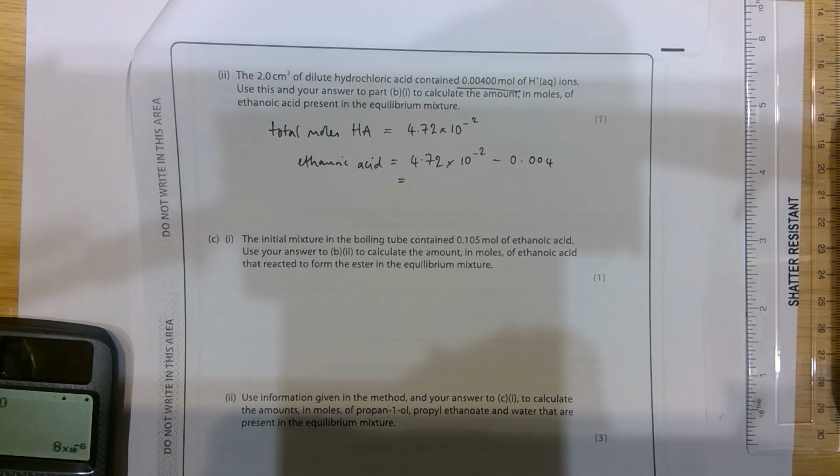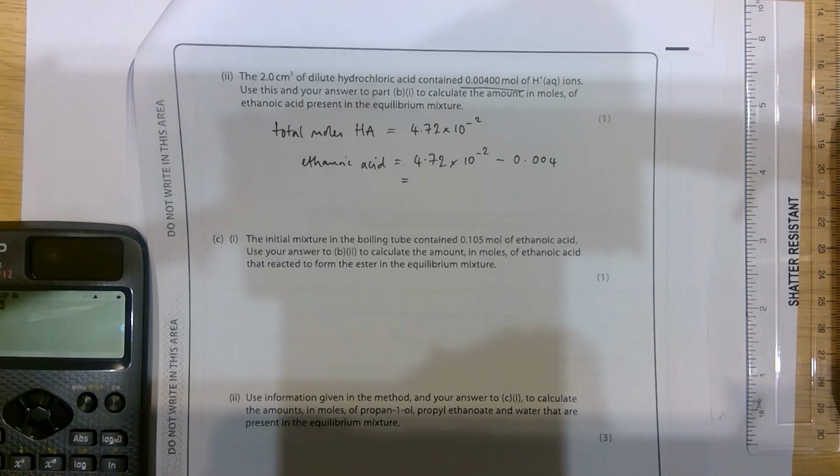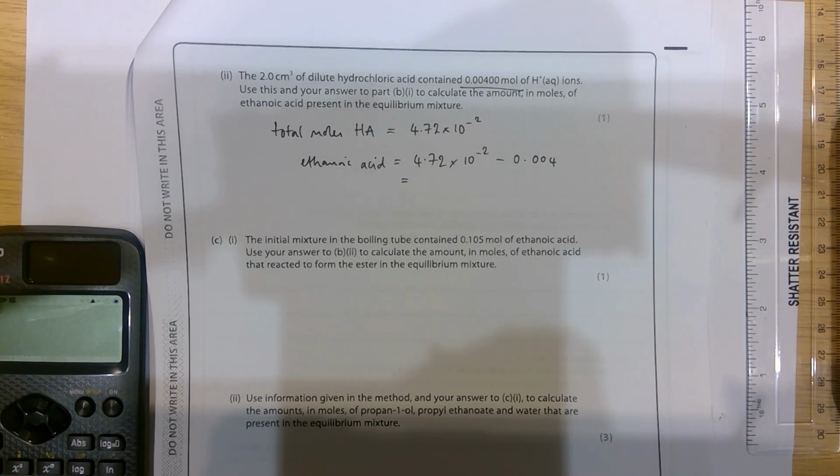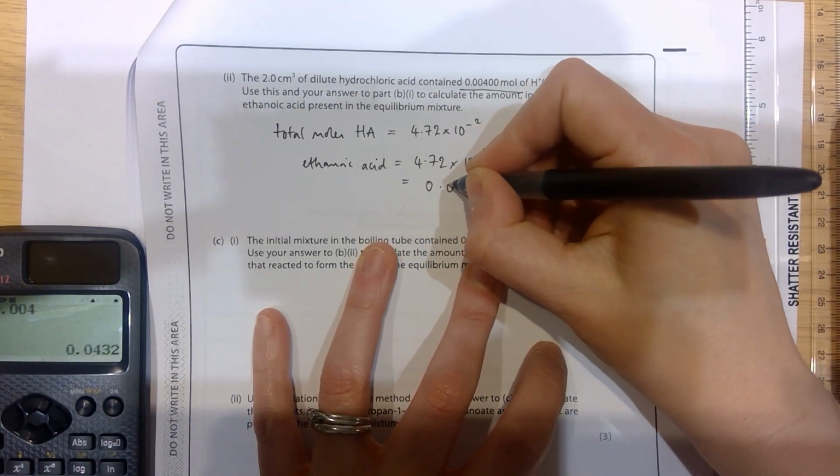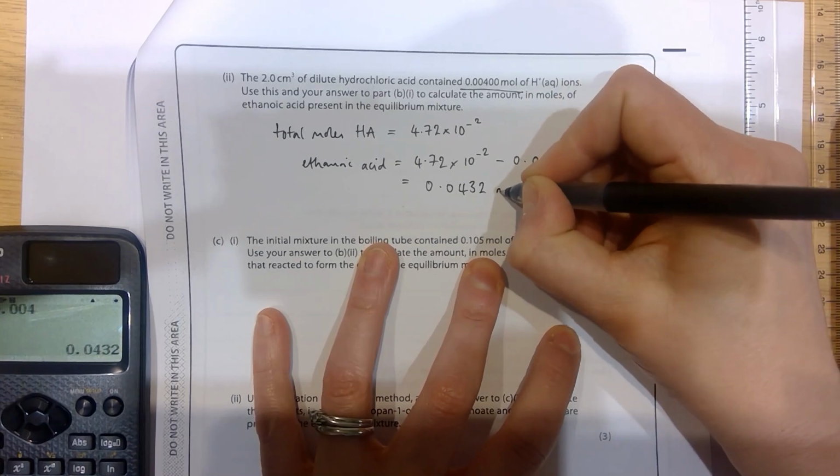Okay, and we'll just put that through our calculator. To be honest, you don't need a calculator for this. 4.72 times 10 to the minus 2 minus 0.004, 0.0432 moles.